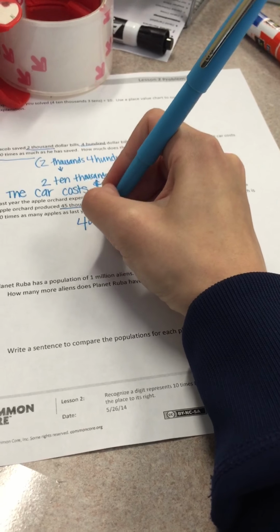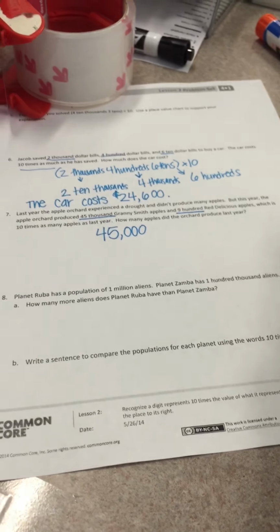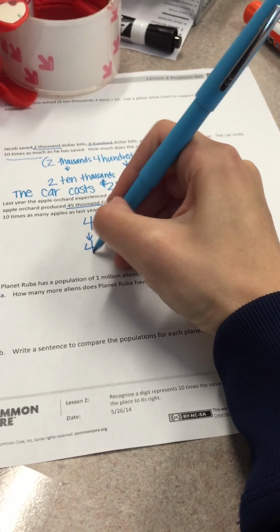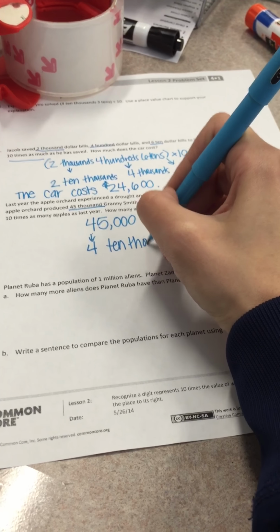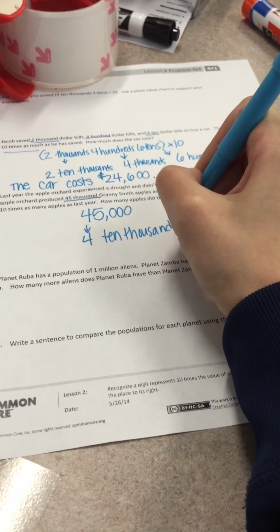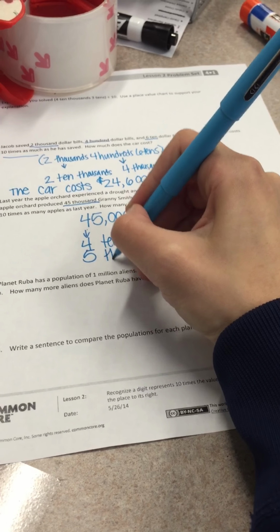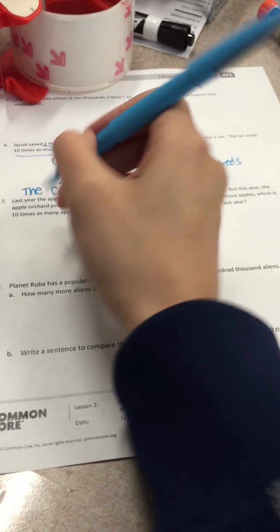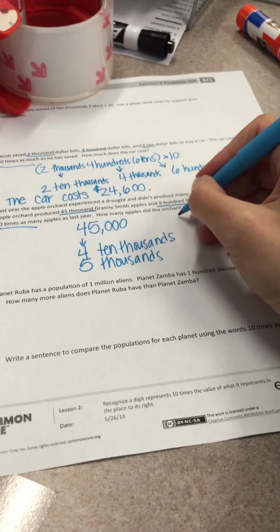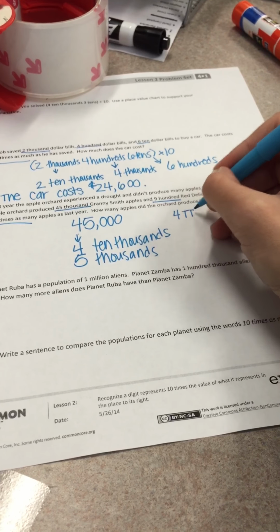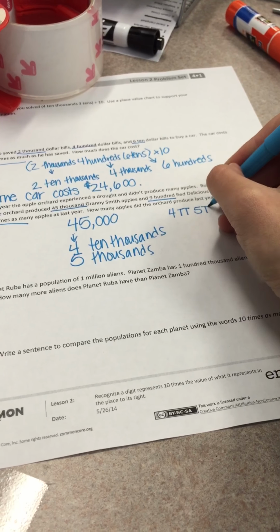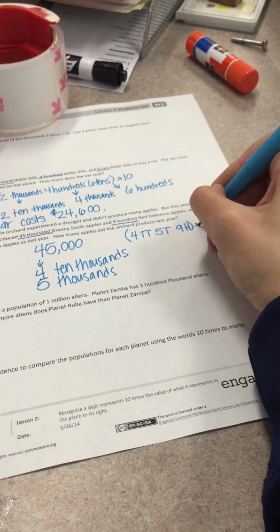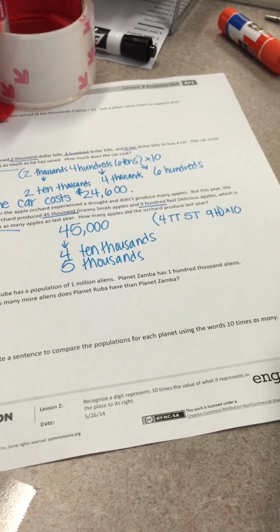I'm going to write 45,000. 45,000 is made up of 4 10,000s and 5 thousands. So really, you're trying to find 10 times as many. You have 4 10,000s, 5 thousands, and 900s. And you're trying to find 10 times as many as that.